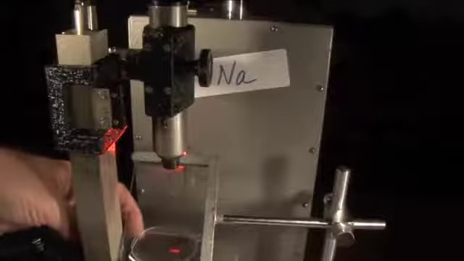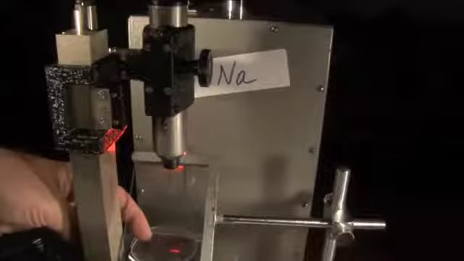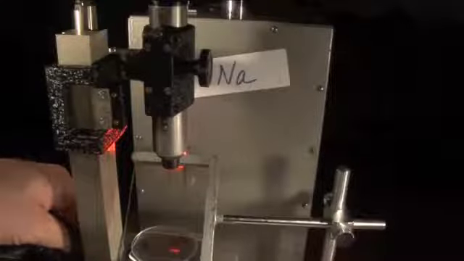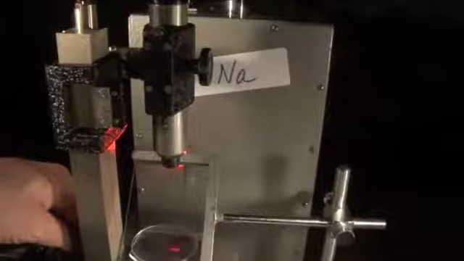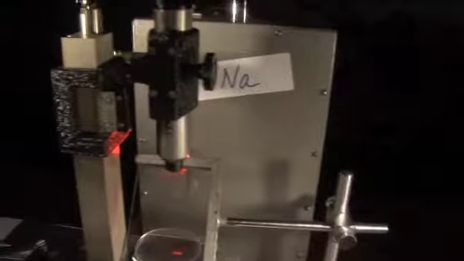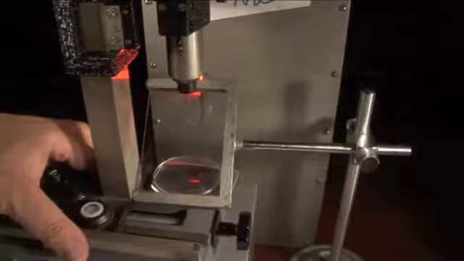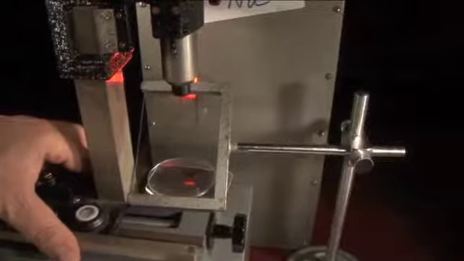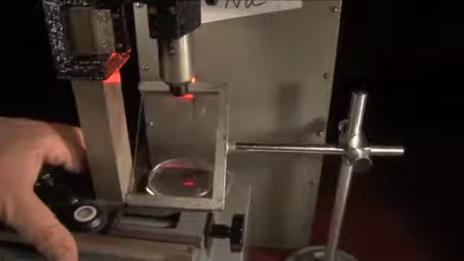And I actually just look through the microscope, and with my hand I just move this paper around until I can see the rings.